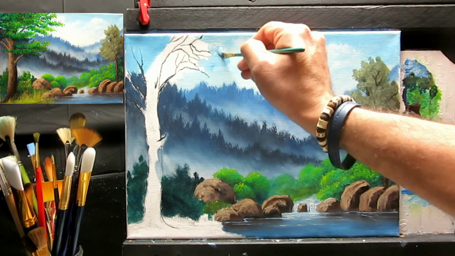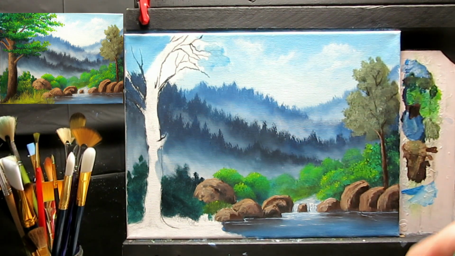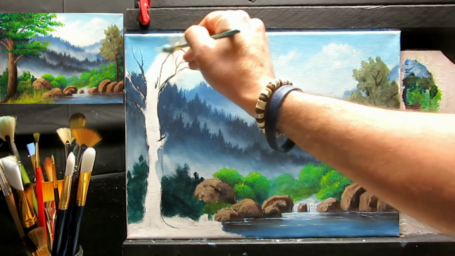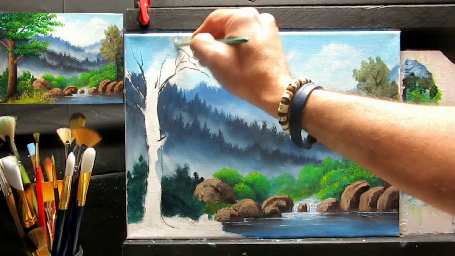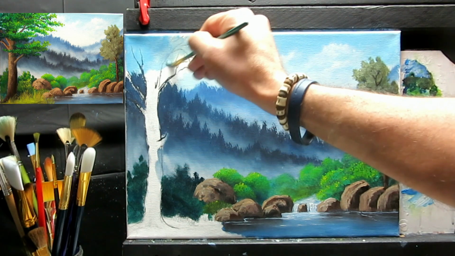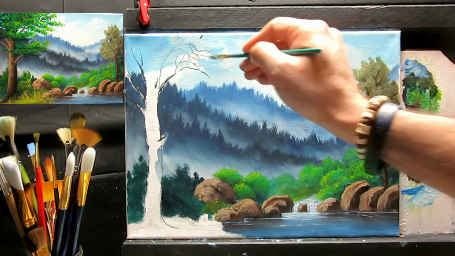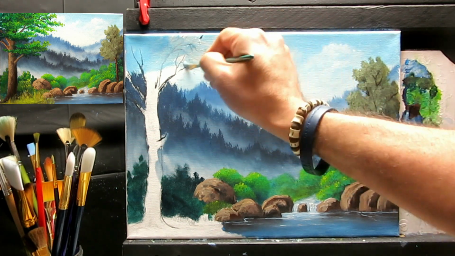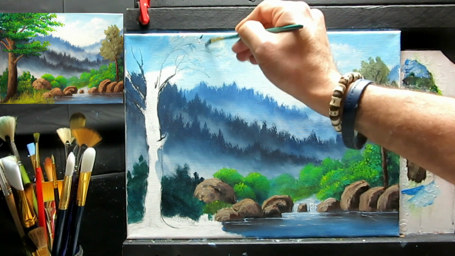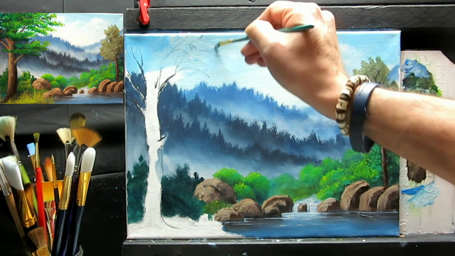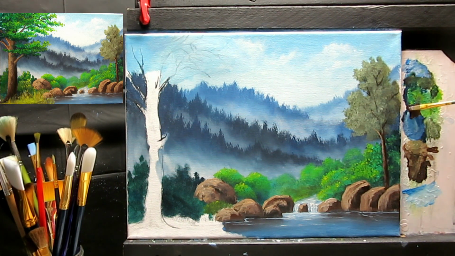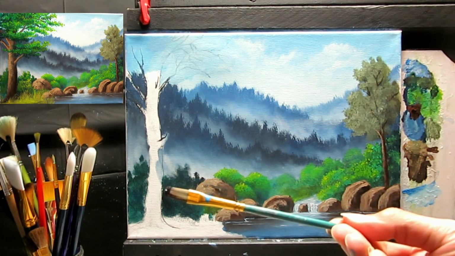Very simply just paint my sky in here. Most of this area is going to be covered by leaves. That's why I didn't cover it in the beginning. But I think if you have a bluish background, it's better. Alright, we're gonna pick up again some of that raw umber, some black, a filbert brush.